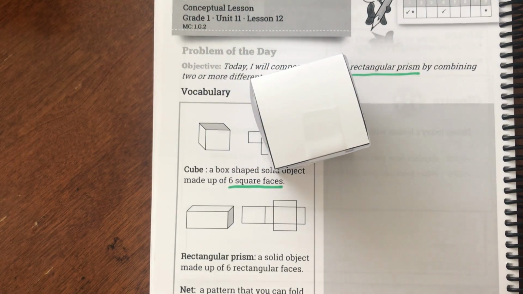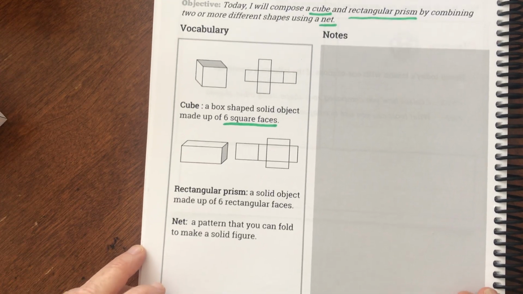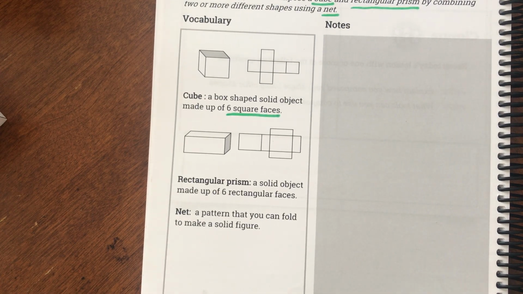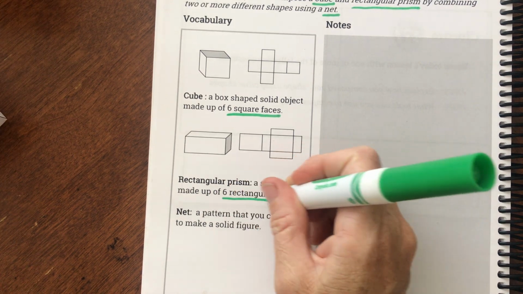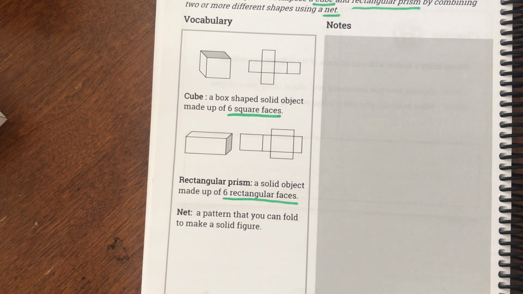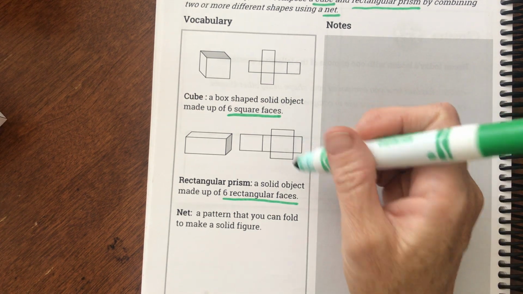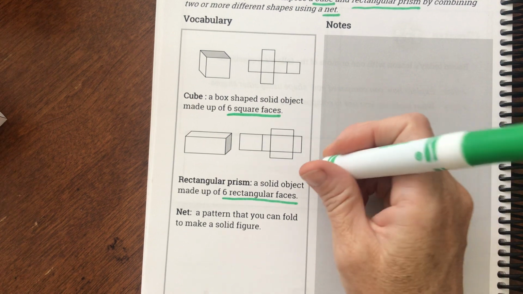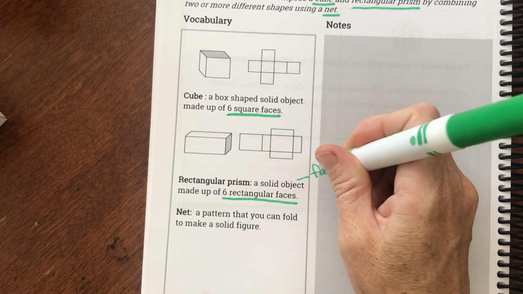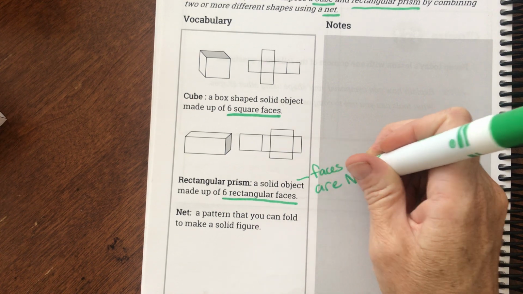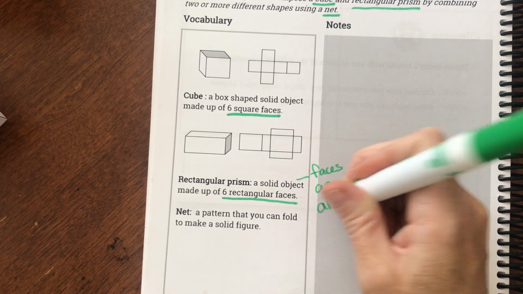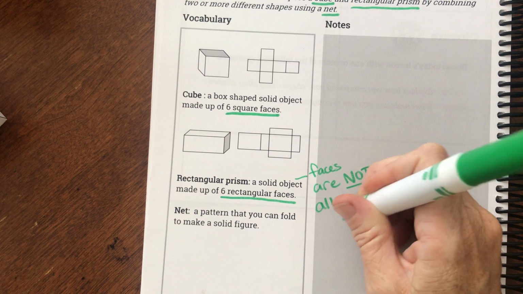Okay, the other one that we're going to look at today is called a rectangular prism. A rectangular prism is a solid object made up of 6 rectangular faces. So notice here it still has 6 faces, but they're rectangular. Some of them might look like squares, but one of the biggest things about rectangular prisms is that the faces are not all the same.